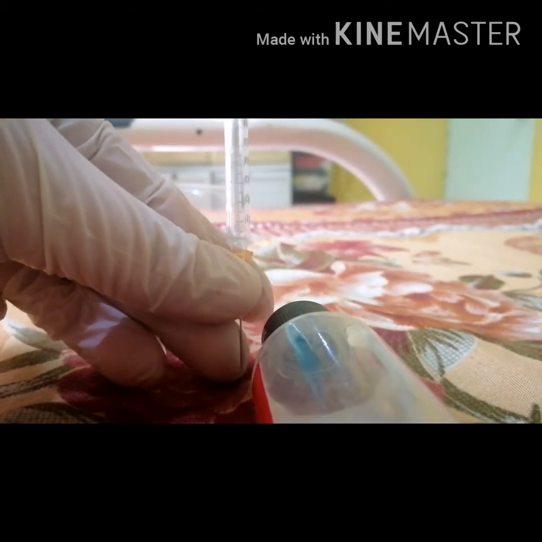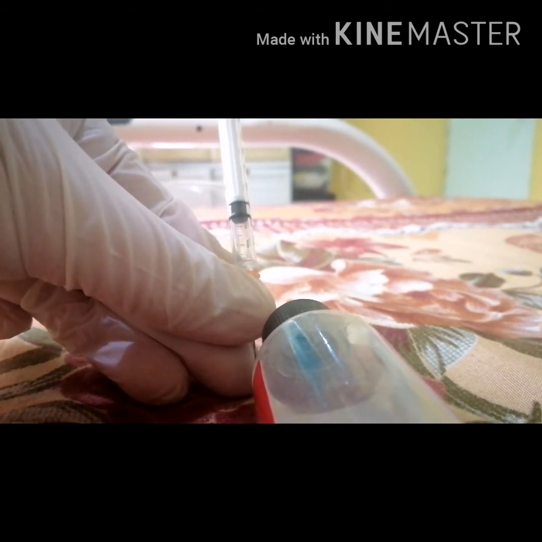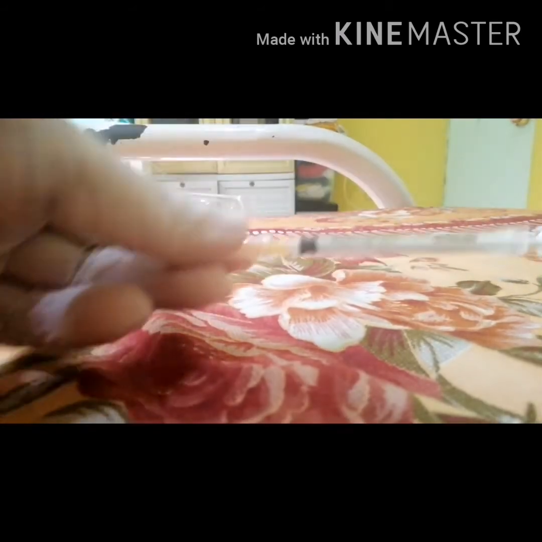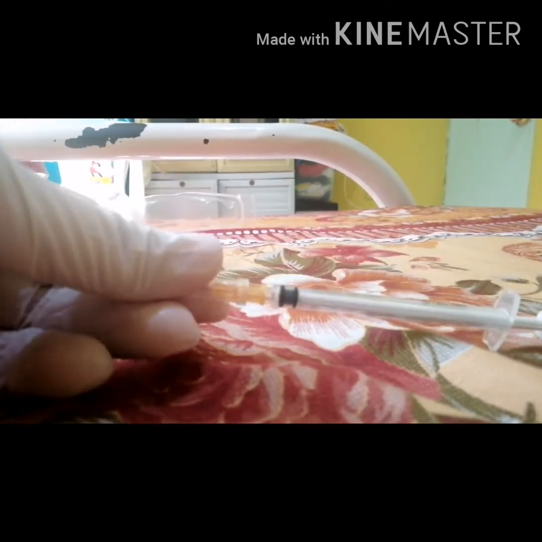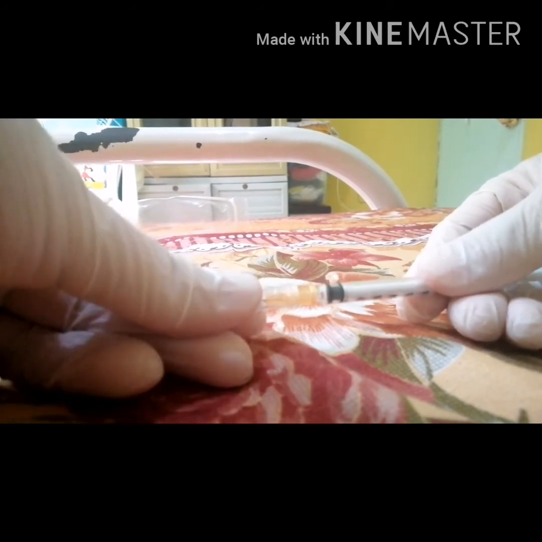Insert the air into the vial. Remove the cap from the needle and push the needle through the rubber stopper at the top of the vial. Inject all the air into the vial and be careful not to touch the needle to keep it clean.